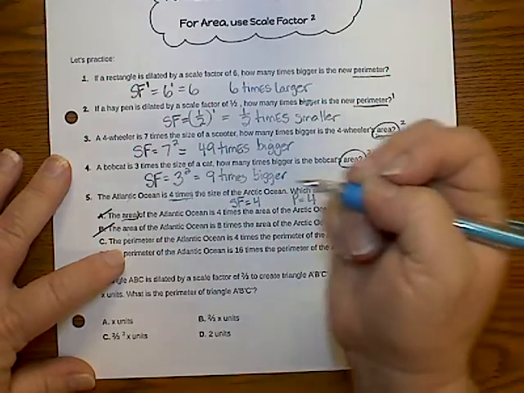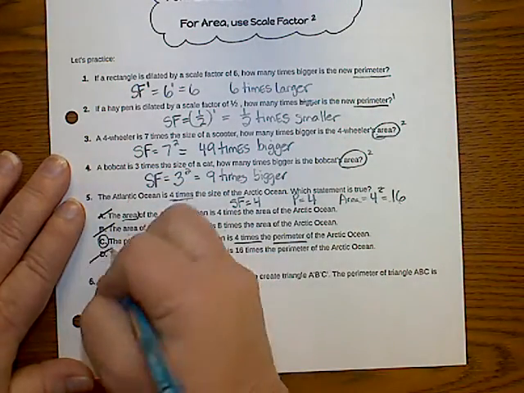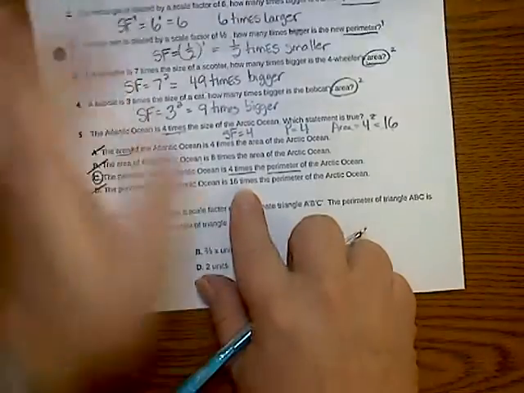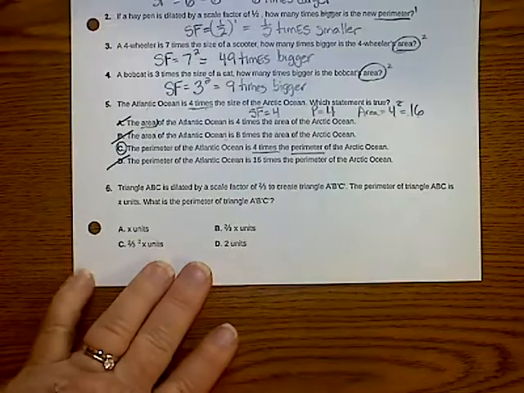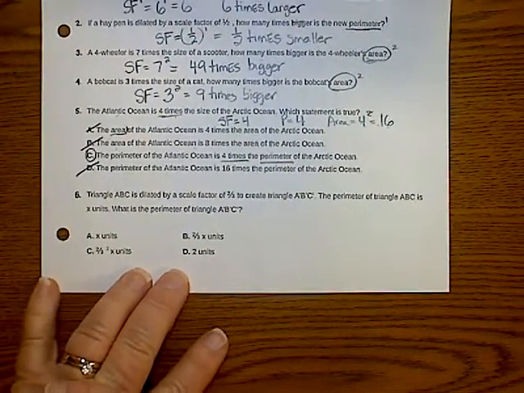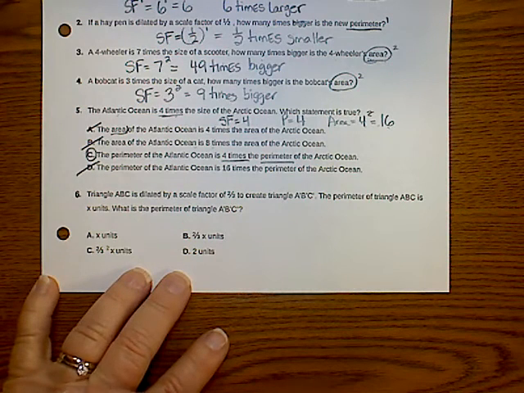There we go. 4 times perimeter. Okay? So that's what we needed right there. This one said 16, which would be incorrect. Okay? Number 6. Now this is very abstract. All right? And we have seen a test question that looks just like this. And that's why we're going over this.